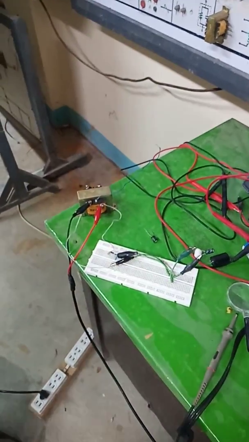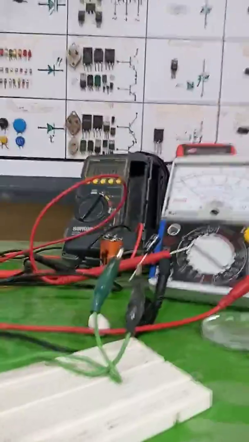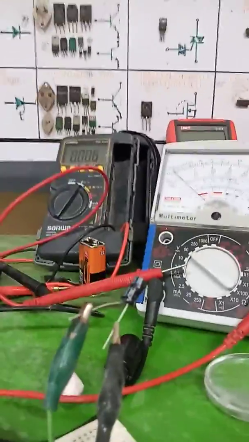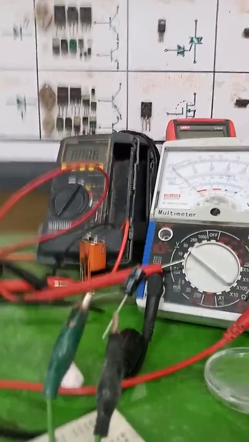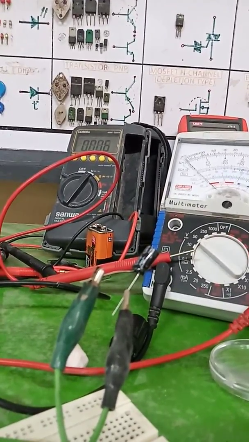Okay. Focus. We have here the capacitor over here. See?